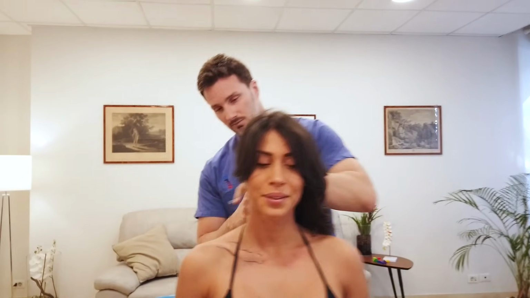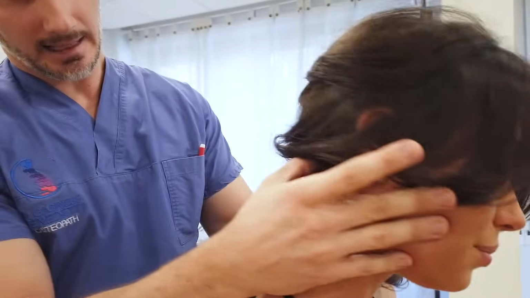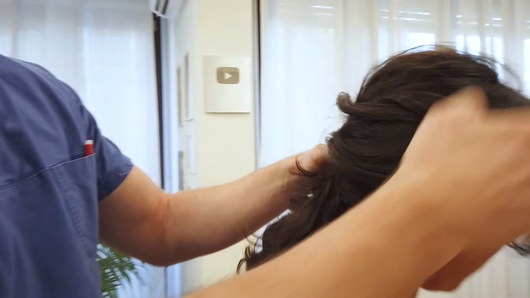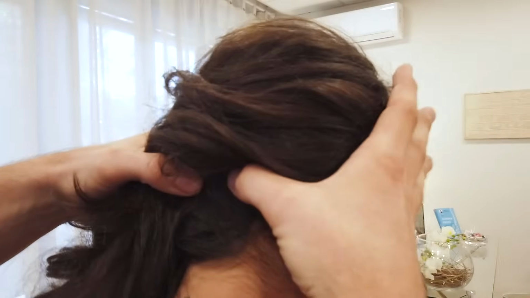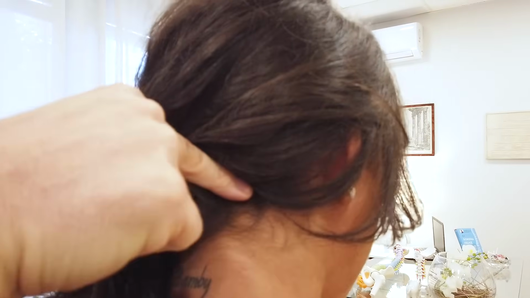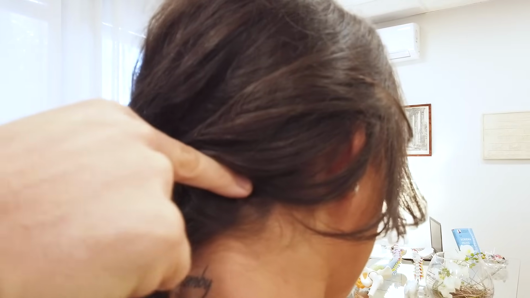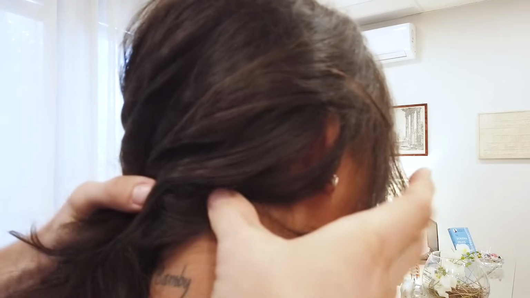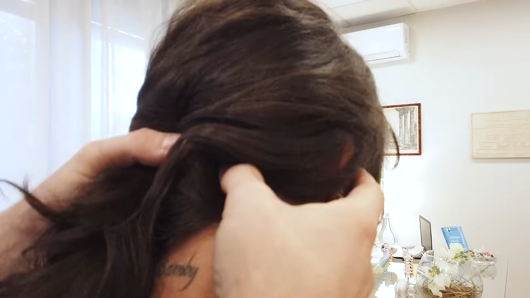You can see here under we have the vertex right here, and then the occiput, so this part, the lower part of the head, where I found the first vertebra, the cervical C1, right here. So to find this vertebra is not easy.